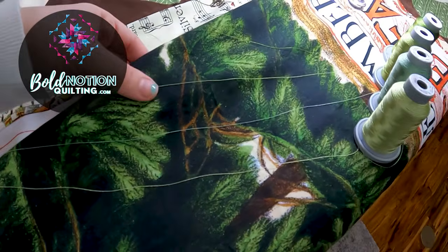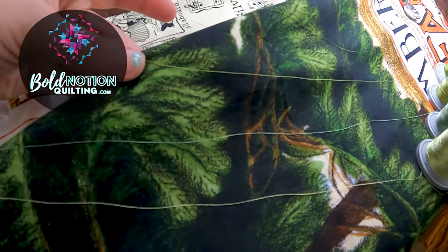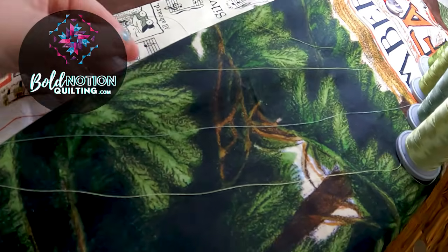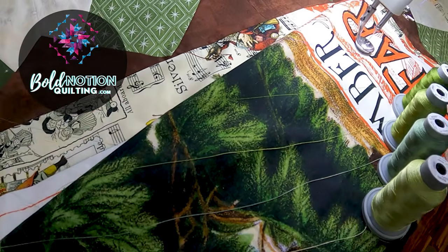Then you have sage, which is our medium, which you can see kind of glistening on the tree. And then the sage just blends in beautifully. That looks amazing on the tree.